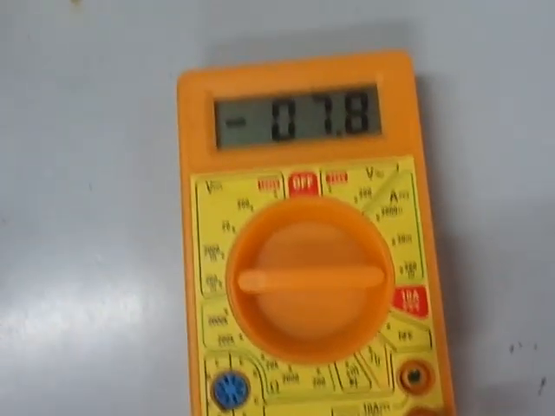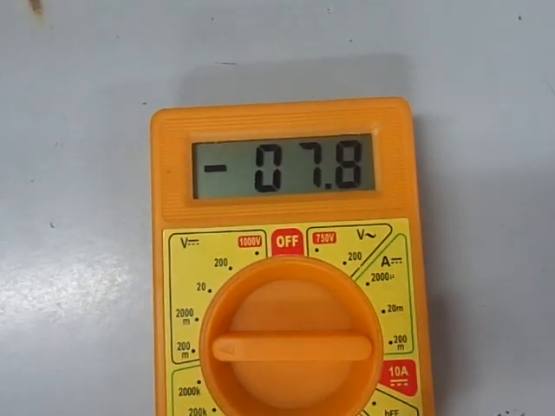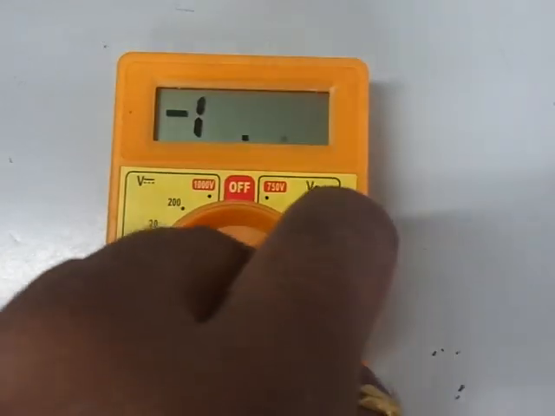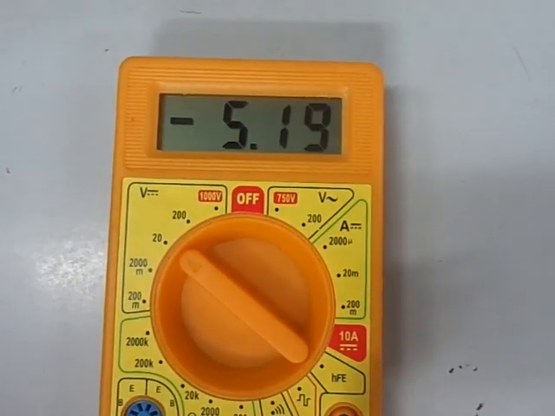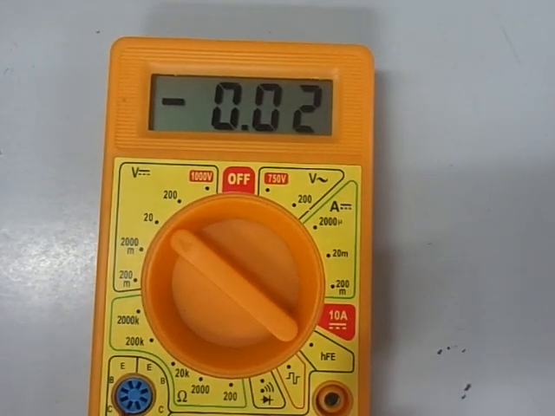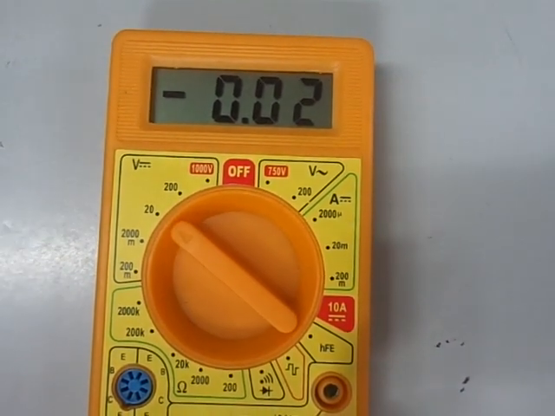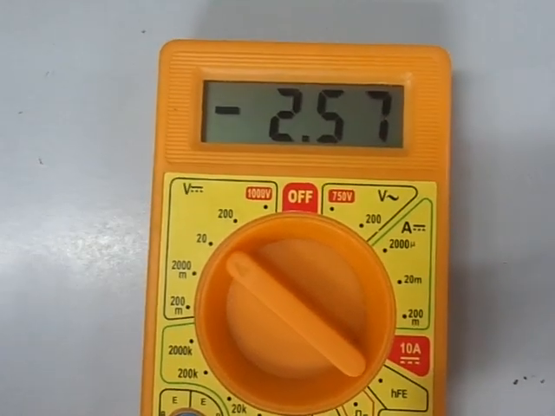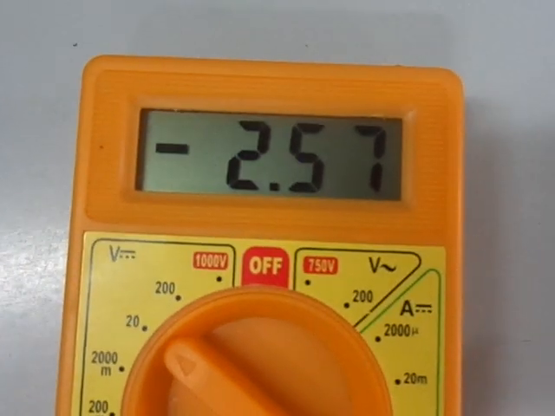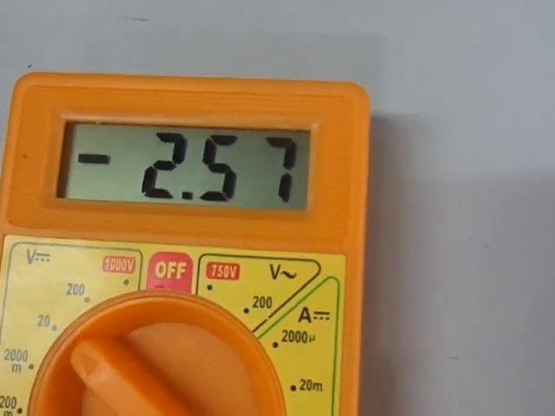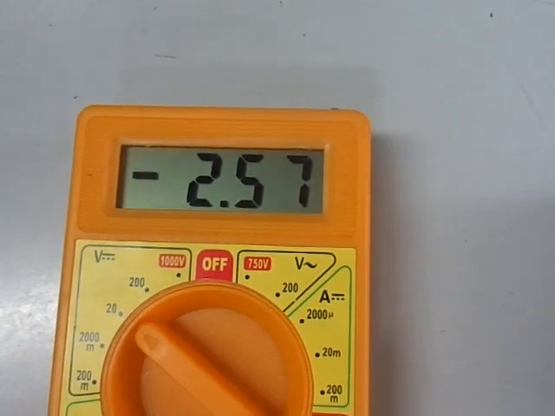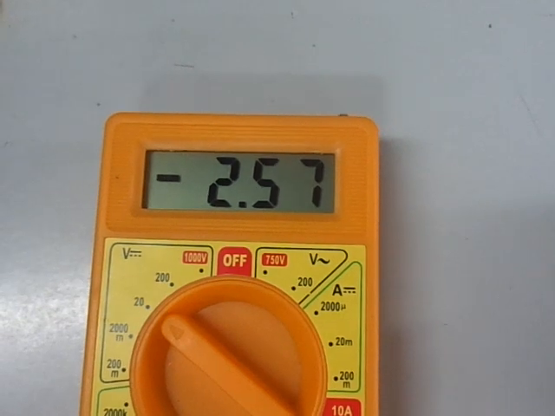Now A1 is connected to 0 and A0 is connected to 1, that is A0 is connected to the 5 volt signal, that is one level, where theoretically we are expecting the output voltage to be minus 2.5 volts, and practically we can see minus 2.57 volts, means again we are getting results near the theoretical values.